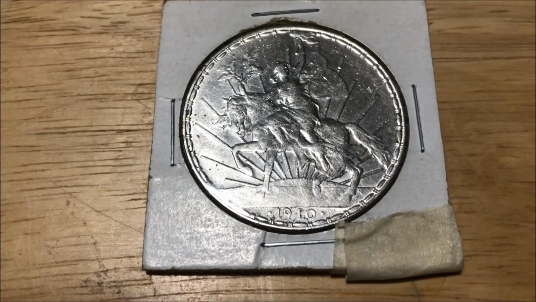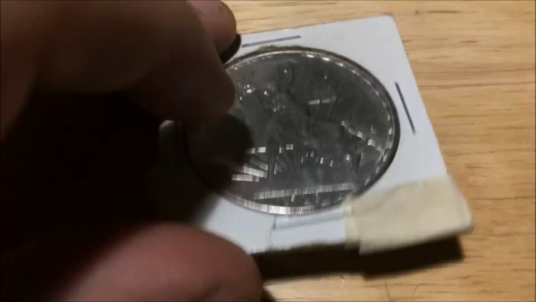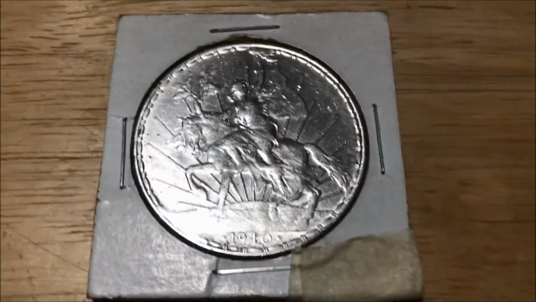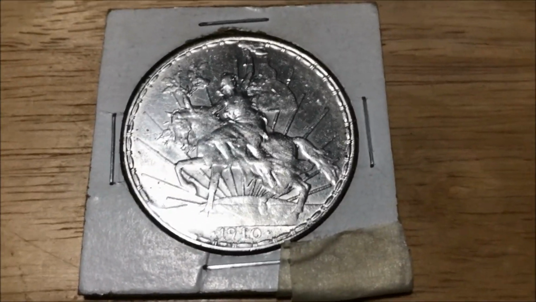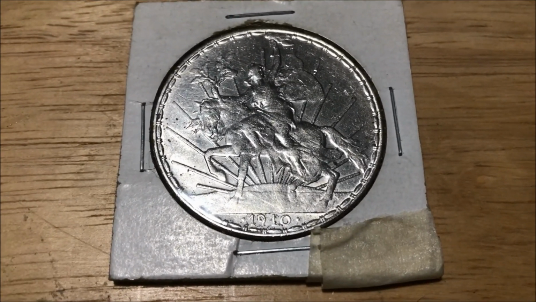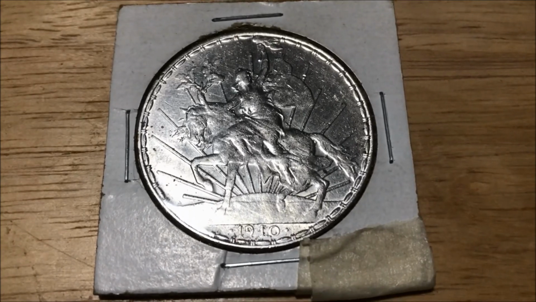There's also lettering along the edge, but you can't see it because of this coin holder. But it says Independencia y Libertad, Independence and Liberty. It is considered to be one of the most beautiful coin designs, and is definitely one of my favorites. Now we'll dive into the history of Mexico in that year.